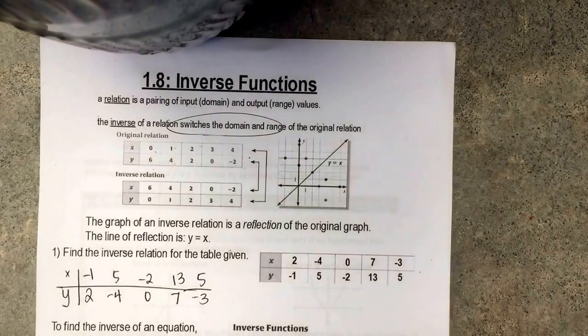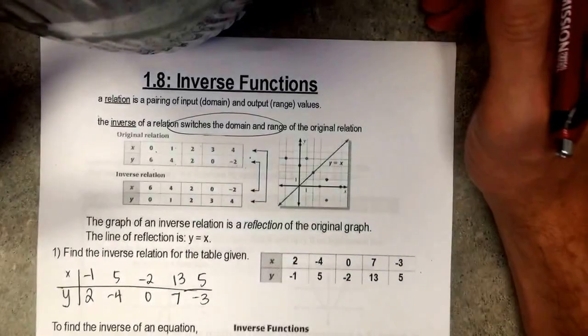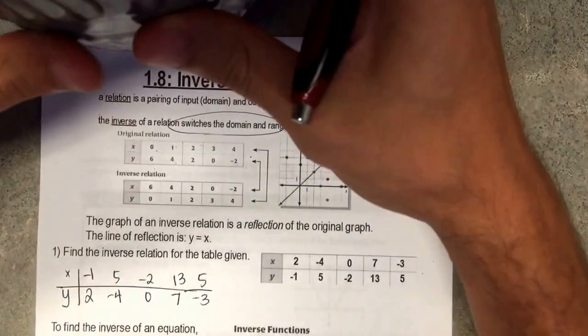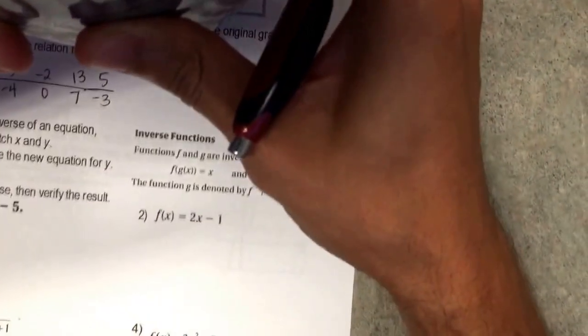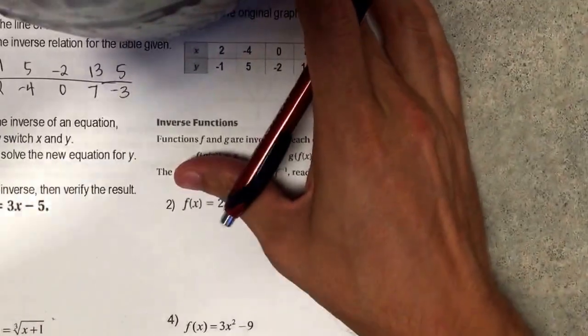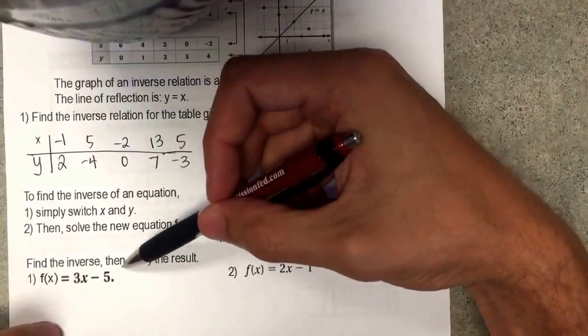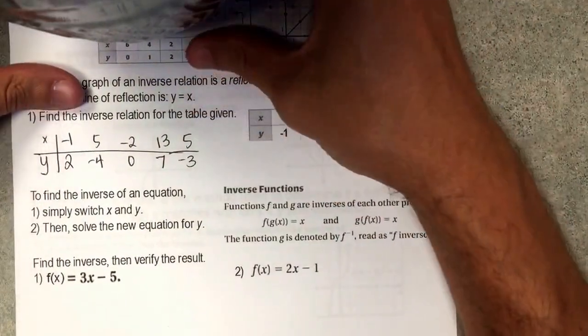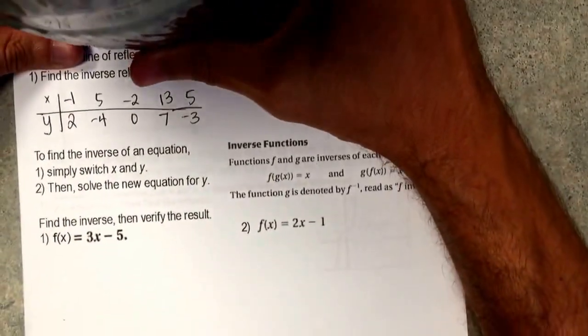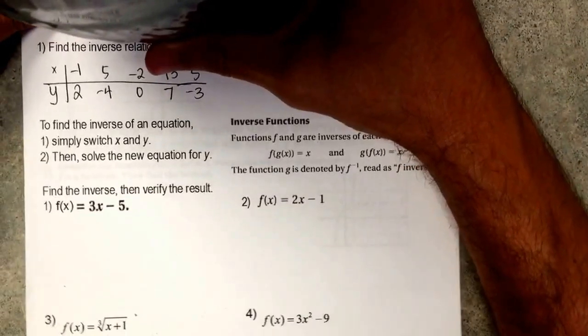So if we are talking about an equation instead of a table of values, that concept still holds true. All I'm going to be doing is flip-flopping x and y when finding the inverse of an equation. Notice that this one is in function notation.